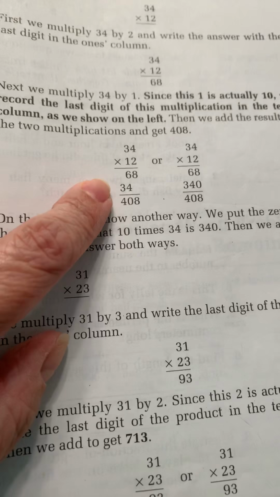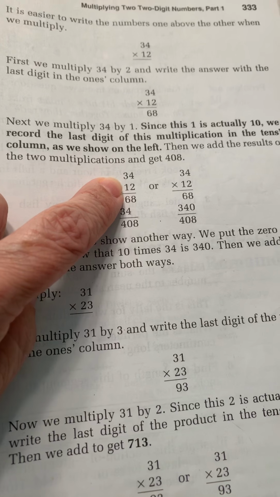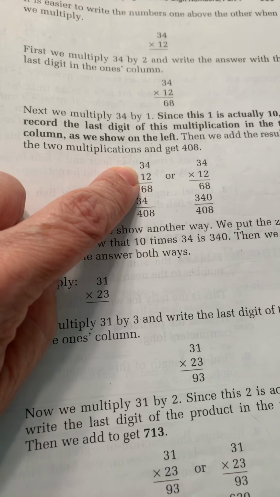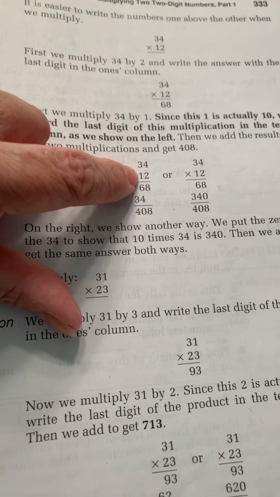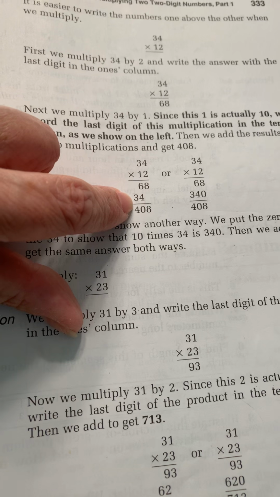And then here, we're going to multiply 34 times 1, your second step, but it's actually not 1, it's 10. So you can do it like this. Just leave it under the tens place. 3 times 4 is 4. 3 times 1 is 3.